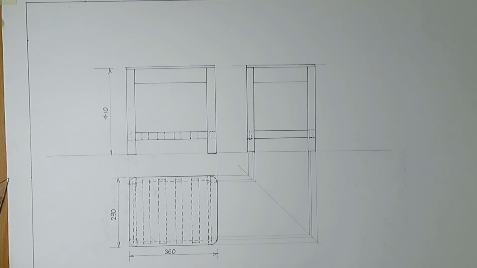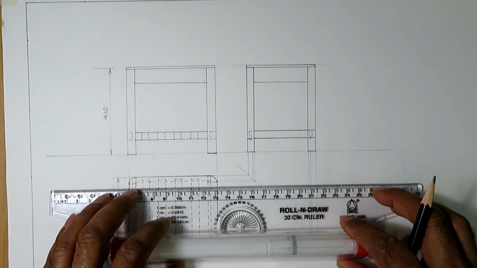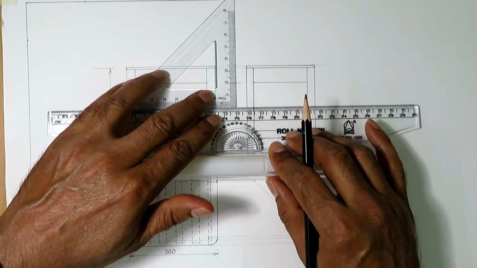Now the side view is also ready. So we have got the front view, top view and the side view.